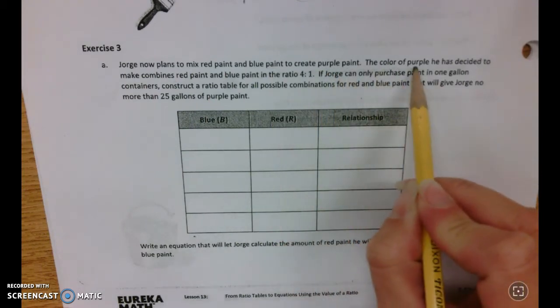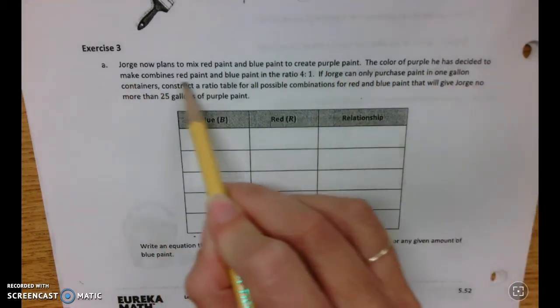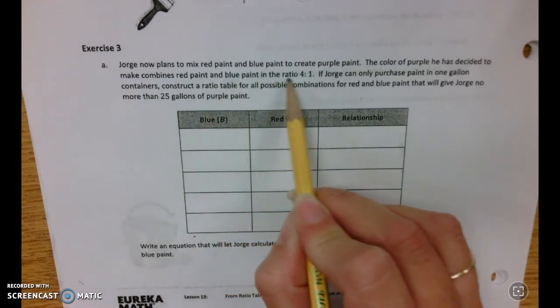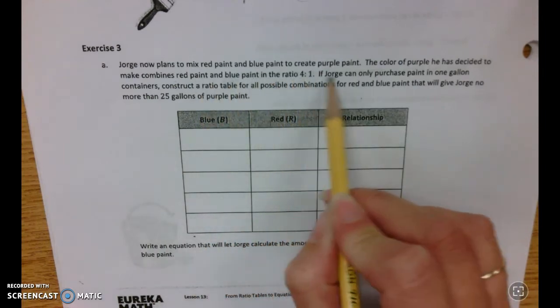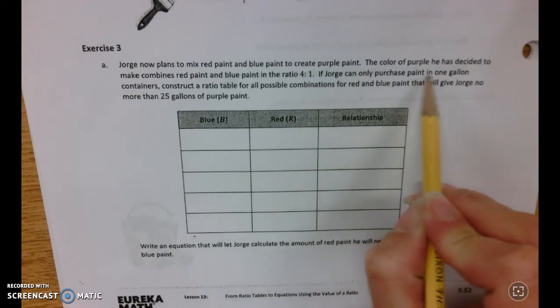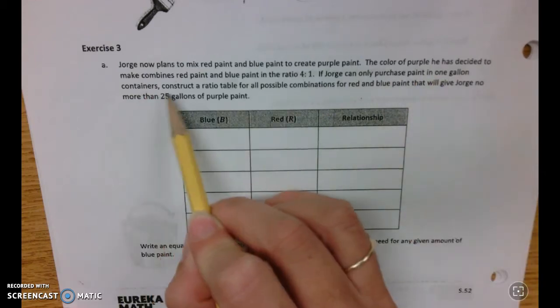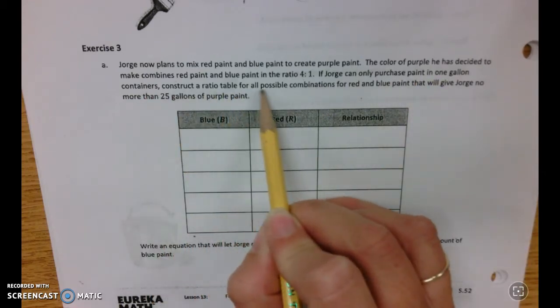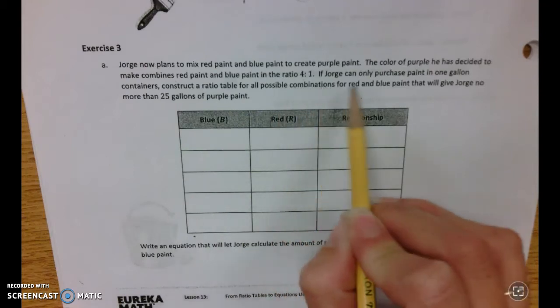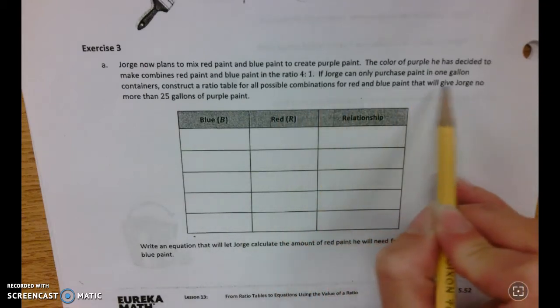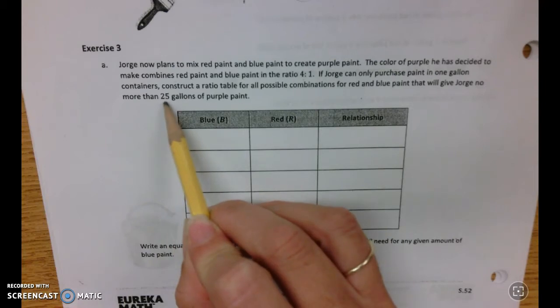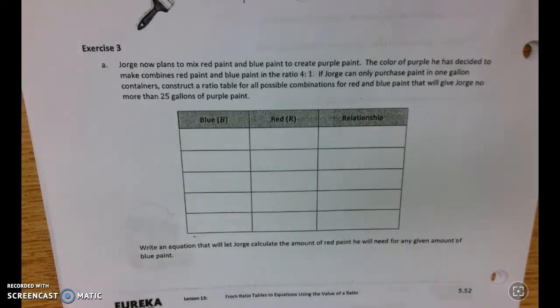The color of purple he has decided to make combines red paint and blue paint in the ratio of 4:1. If Jorge can only purchase paint in 1-gallon containers, construct a ratio table for all possible combinations for red and blue paint that will give Jorge no more than 25 gallons of purple paint.